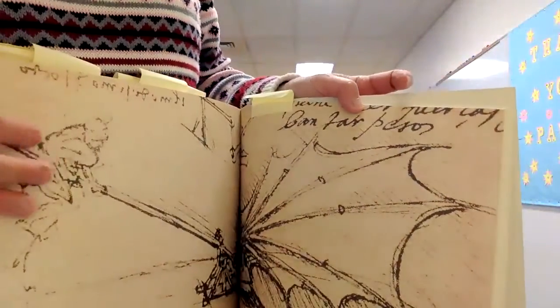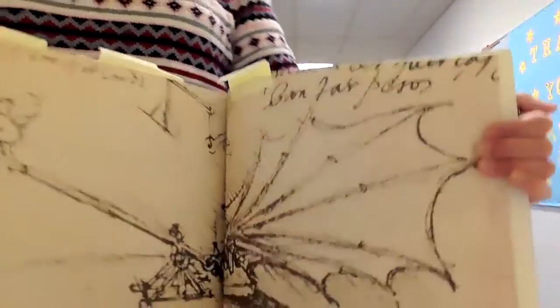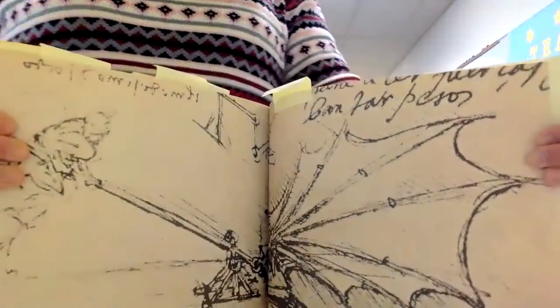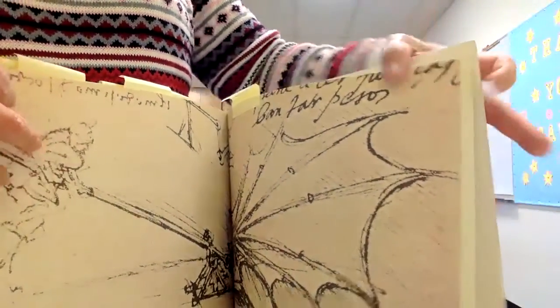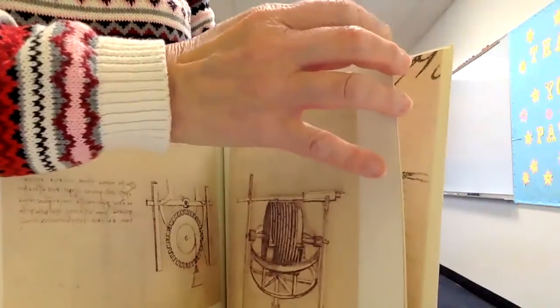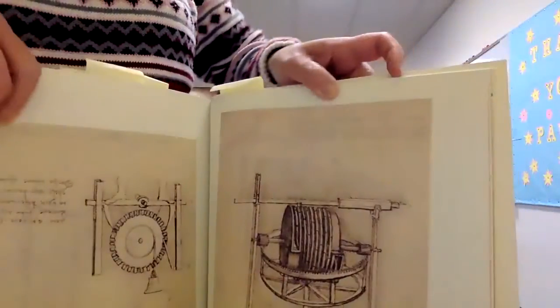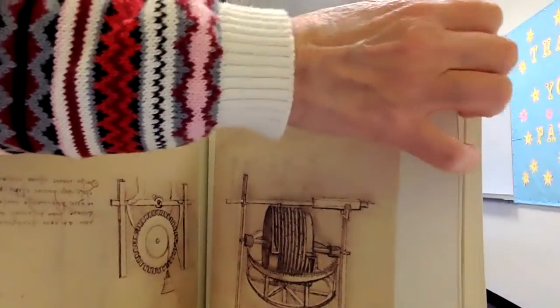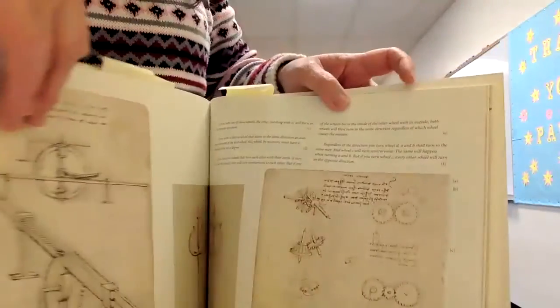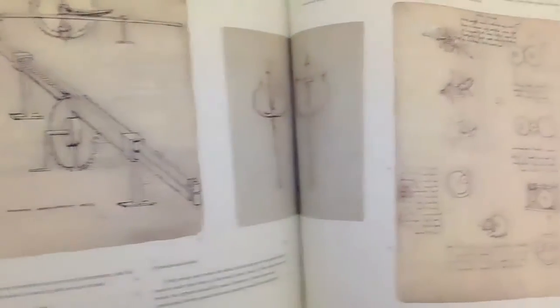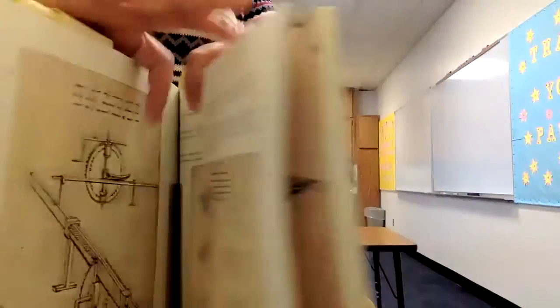And inventions. This looks like a flying machine. He did a lot of different inventions also, like this, or vehicles, or weapons, different parts, stuff like that.